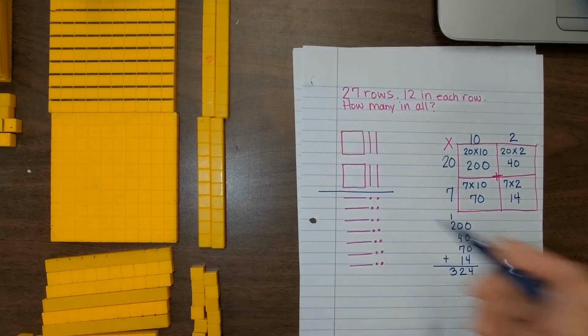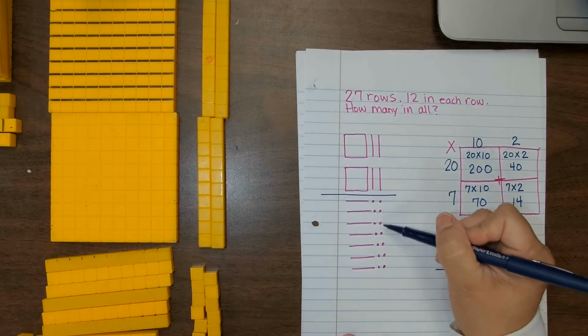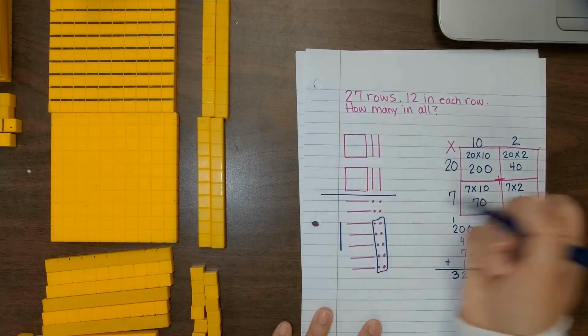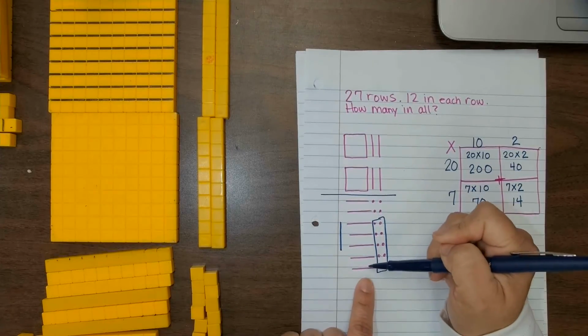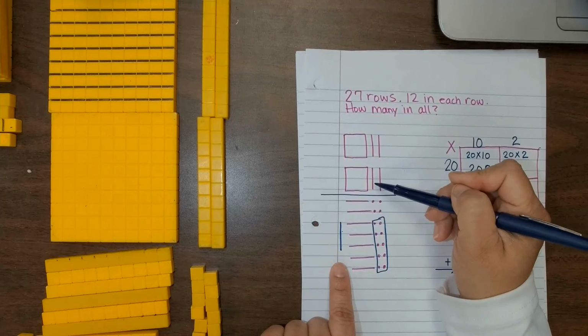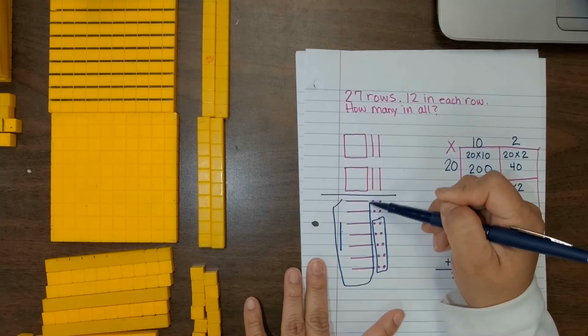So now let's look at this model. Let's see if it equals 324. Well, we have 2, 4, 6, 8, 10. So we know we have to regroup this into a ten. Then we're going to count our tens. 10, 20, 1, 2, 3, 4, 5, 6, 7, 8, 9, 10. So we're going to regroup all these tens.